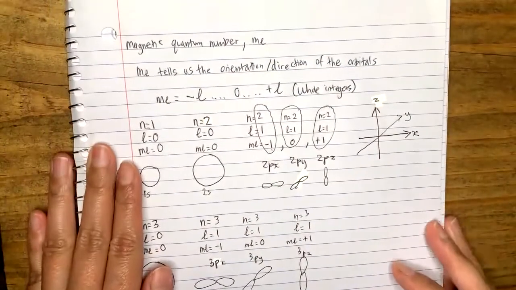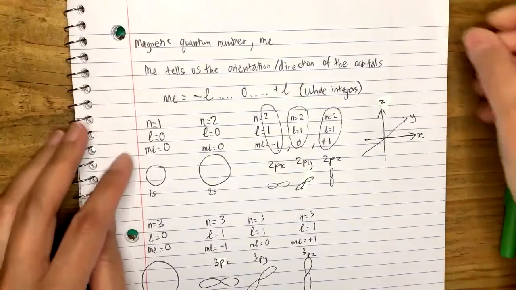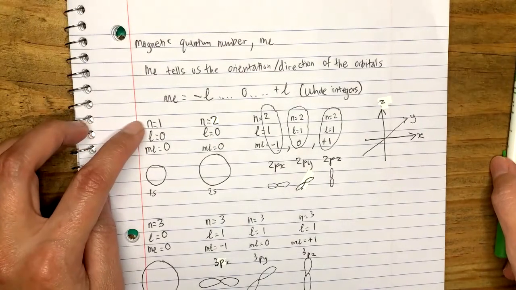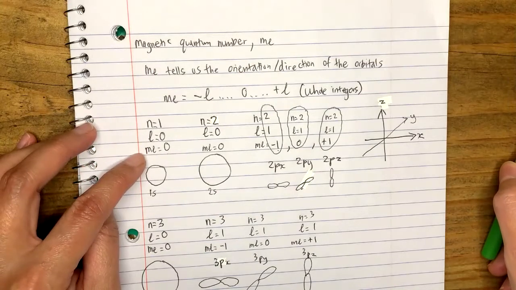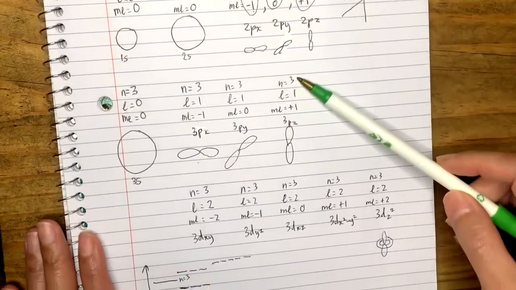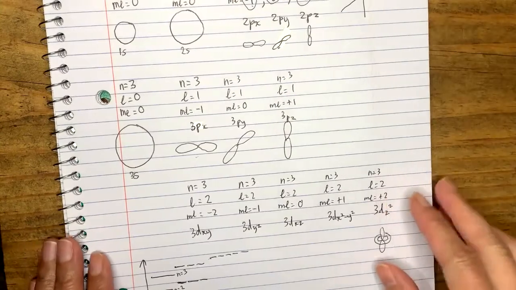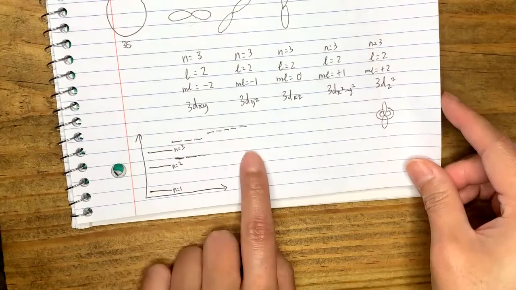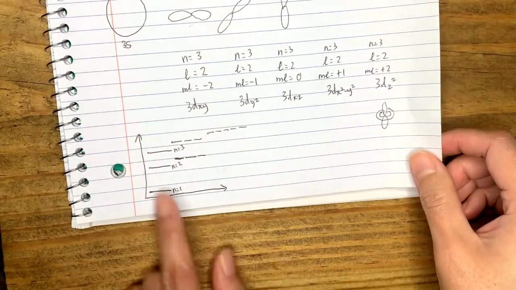So we were talking about the different quantum numbers. We had n, which is the principal quantum number, and l, the angular momentum quantum number. n tells you the energy level, l tells you the shape of the orbital, and ml tells us the orientation of the orbital. So we went over these three numbers, and we can use a series of three numbers to describe an orbital. And then we started talking about how the energy levels go up: 1, 2, 3.